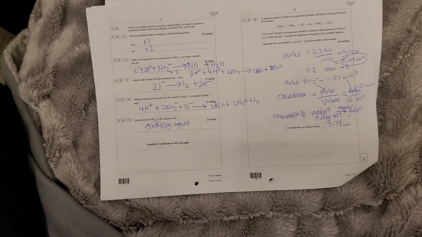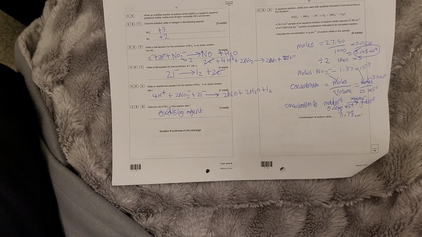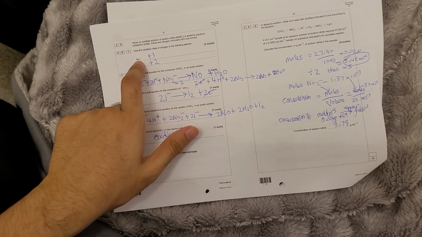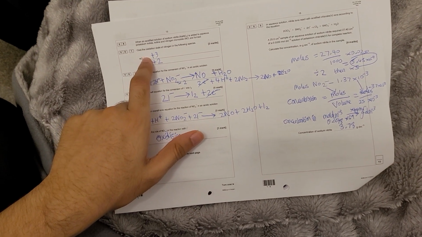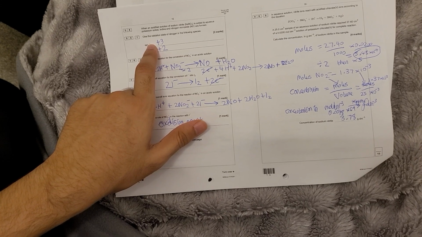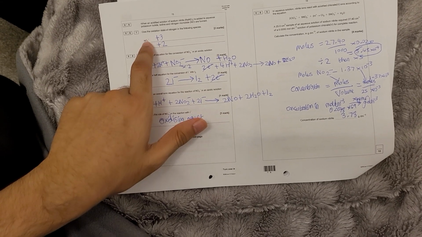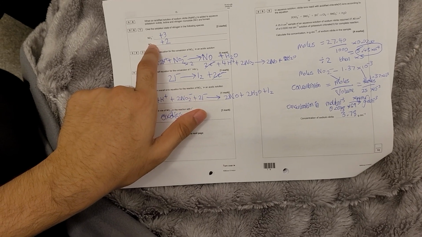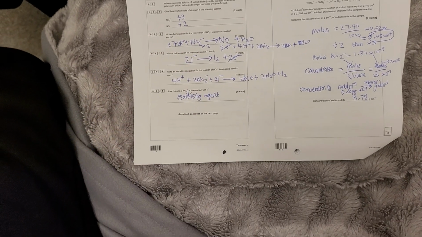Question 8. Give the oxidation state of nitrogen in the following species. NO2 minus. Well, oxygen is going to be minus 2 times 2, so minus 4. I know the species has an overall charge of minus 1, so how do I go from minus 4 to minus 1? Nitrogen must be plus 3. In this case, oxygen is minus 2, therefore nitrogen must be plus 2, overall charge of 0.